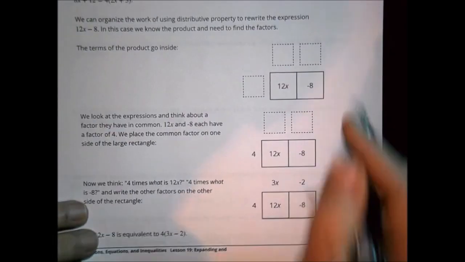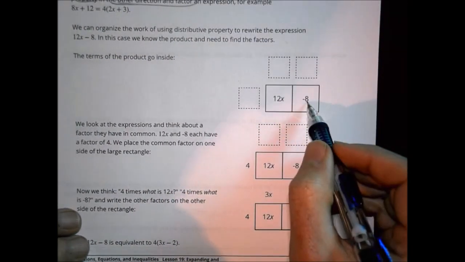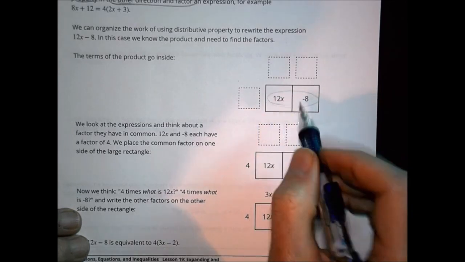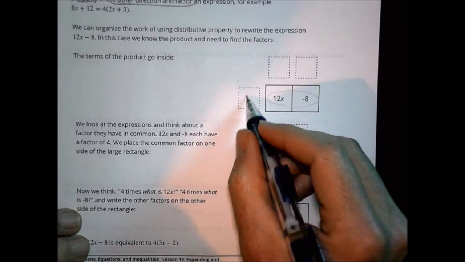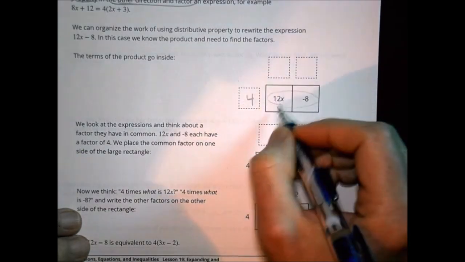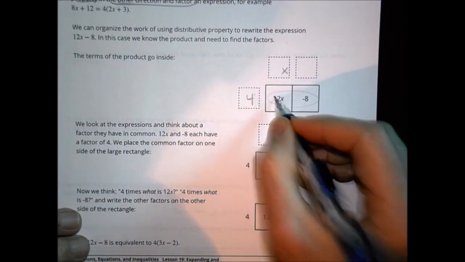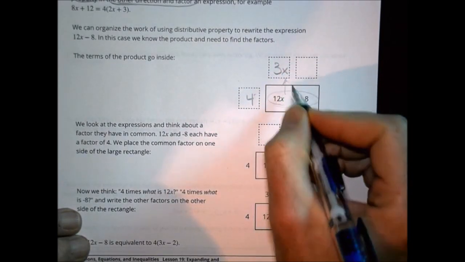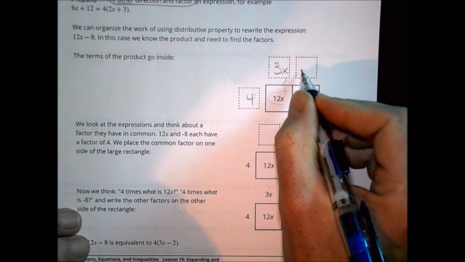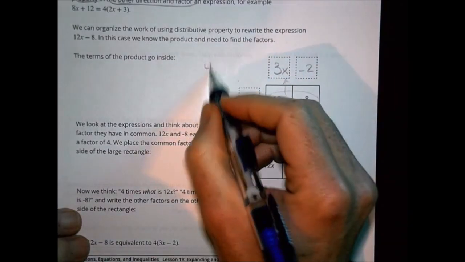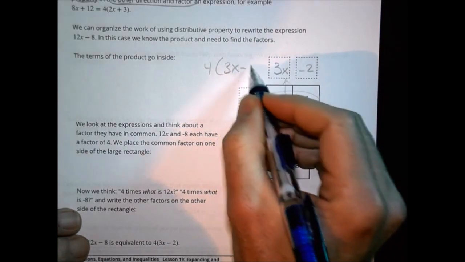So we can take something like this as 12x minus 8, and we can factor out. When we take a look at this, we see that what do they both have in common? There's a 4 that they both have in common. I can take a 4 out of there and a 4 out of there. And I ask myself then, 4 times what gets me to 12? 4 times 3. I keep the x with it. And then 4 times what gets me to negative 8? That'd be 4 times a negative 2. So in factored form, this becomes 4 times 3x minus 2.